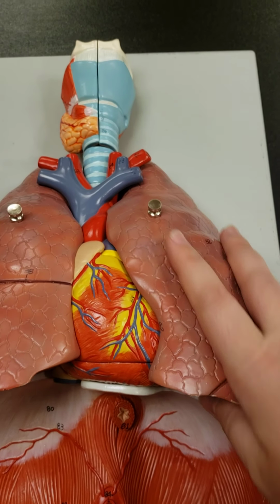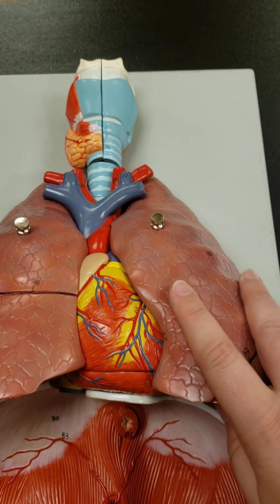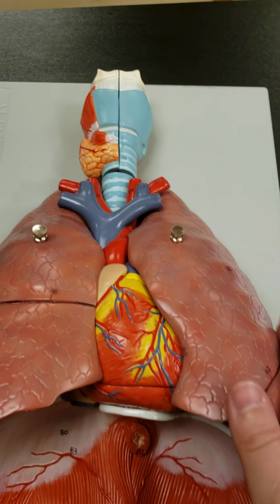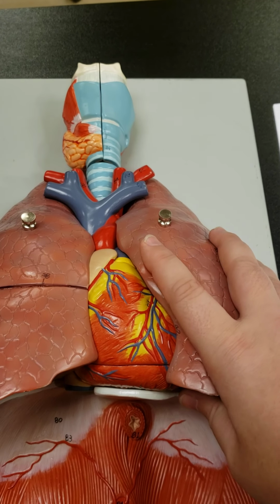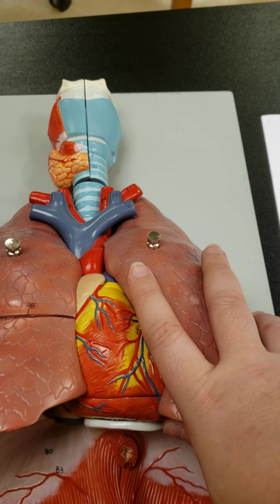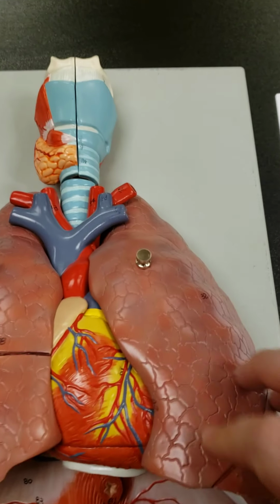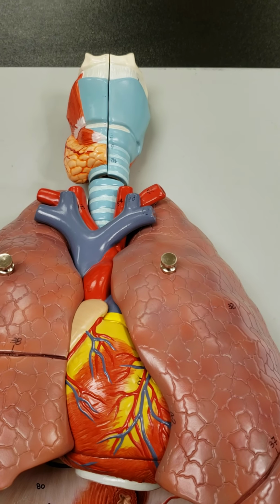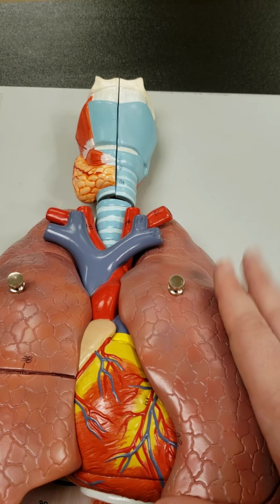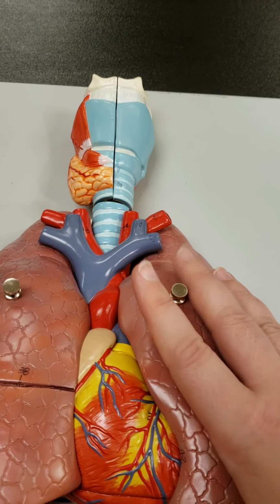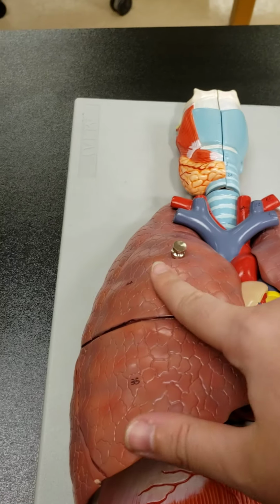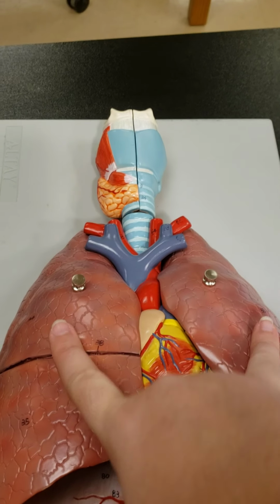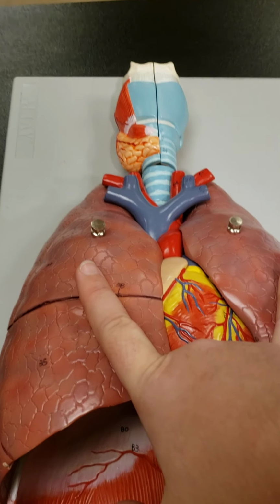You have a pleural cavity, which is a small cavity around the lungs that helps maintain pressure levels. And you guys already know about your pulmonary arteries and pulmonary veins. Those are the arteries and veins that come from the heart and feed into your lungs so that your lungs can change the oxygen levels in your blood.